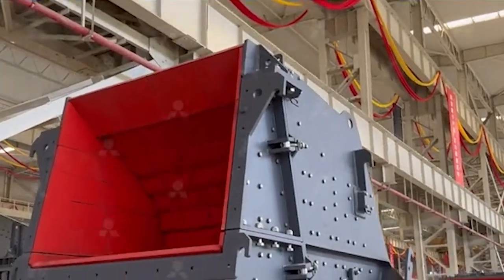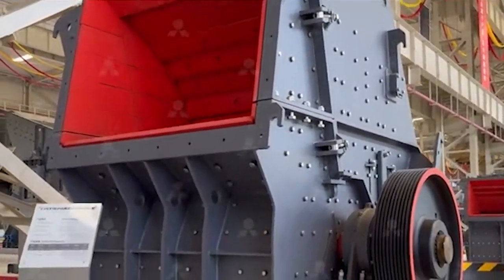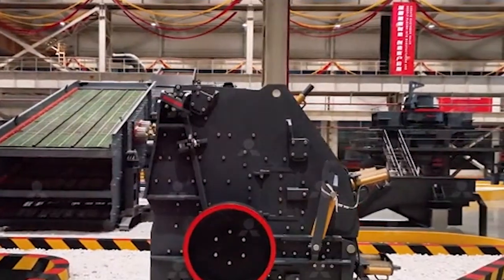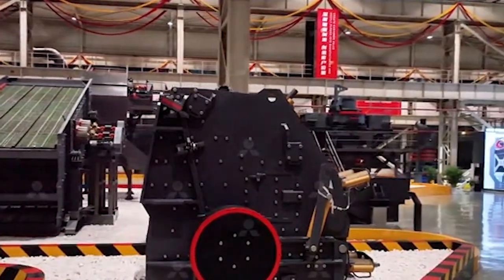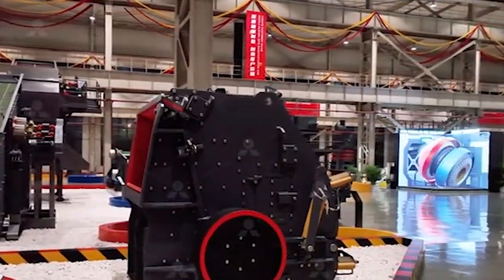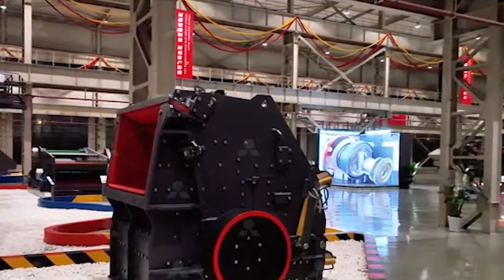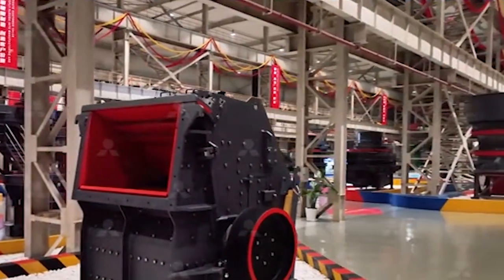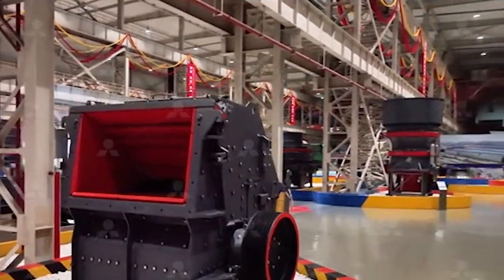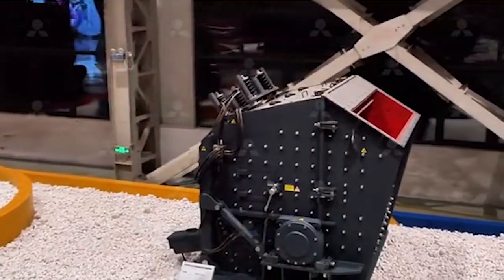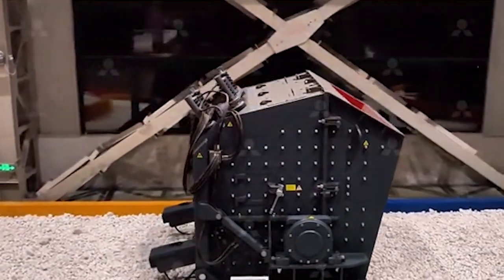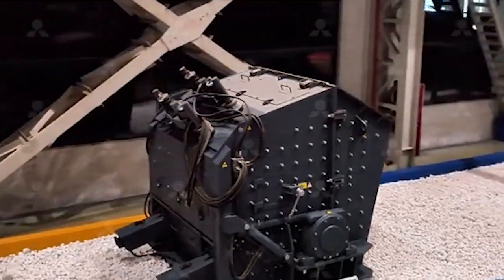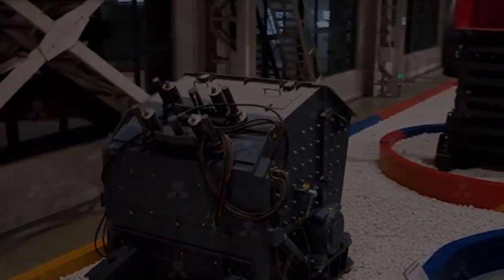In summary, the movable jaw plate makes periodic reciprocating motion around the suspension shaft toward the fixed jaw plate, sometimes approaching and sometimes leaving. When the movable jaw plate approaches the fixed jaw plate, the ore between the two jaw plates is crushed by the combined action of crushing, splitting and bending and breaking. When the movable jaw plate leaves the fixed jaw plate, the crushed ore is discharged through the discharge port of the crusher under the action of gravity.